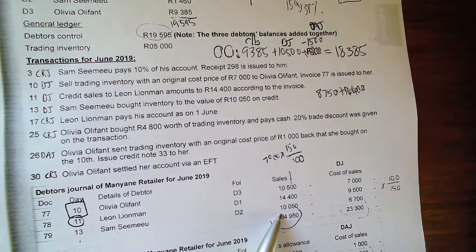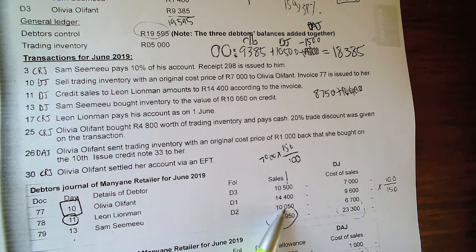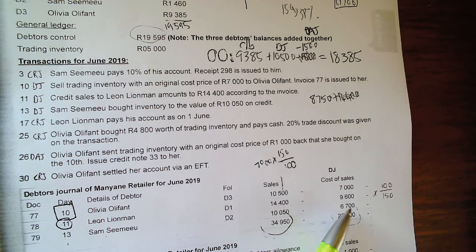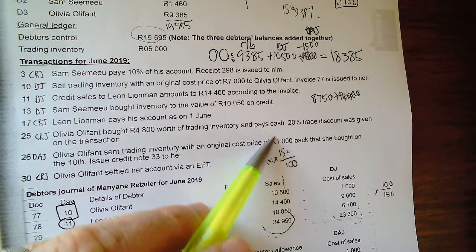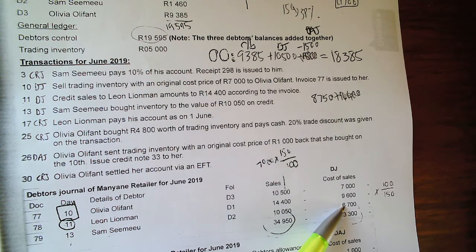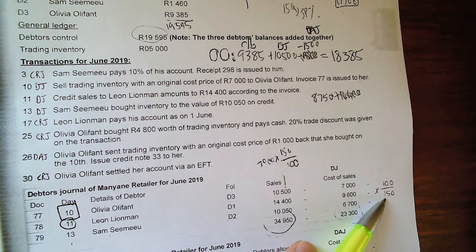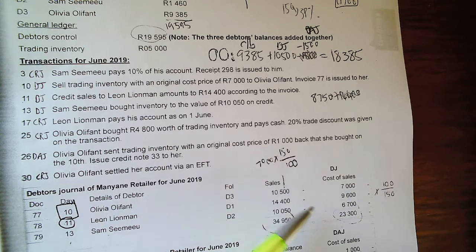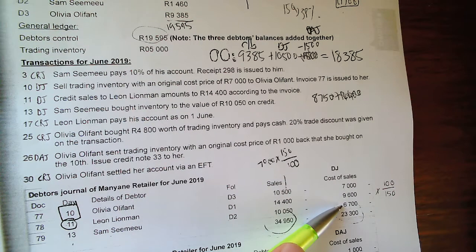And I put the 10,050 in the sales. I've got the sales value and I want a smaller value, so I can't multiply by 150 over 100 because then I'll get a bigger total. So I must multiply by 100 over 150, which is the cost price over the selling price. And therefore I get the 6,700.